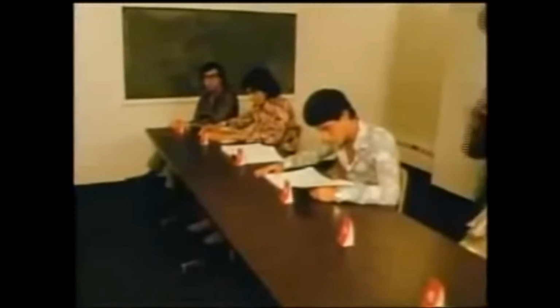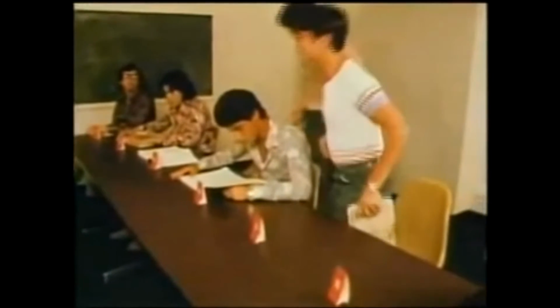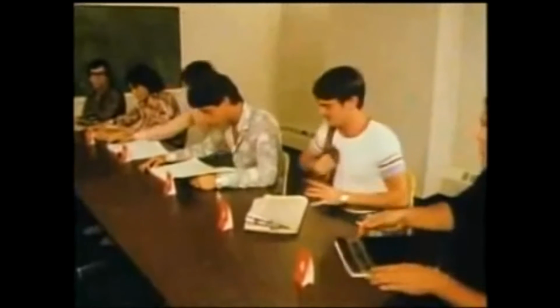But an experiment is not a public opinion poll. It examines behavior under the pressure of social forces, as the experiment of Solomon Asch reveals.